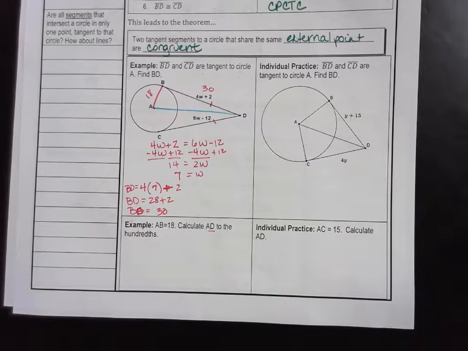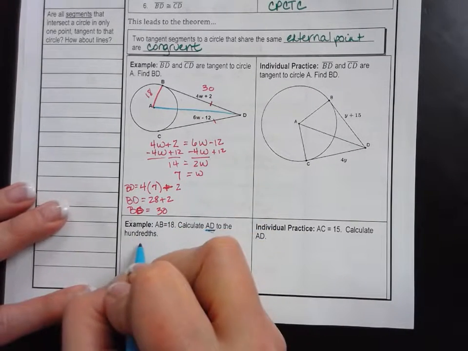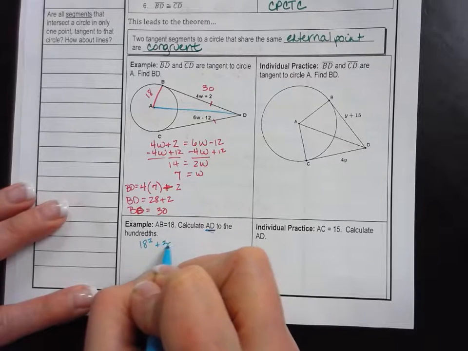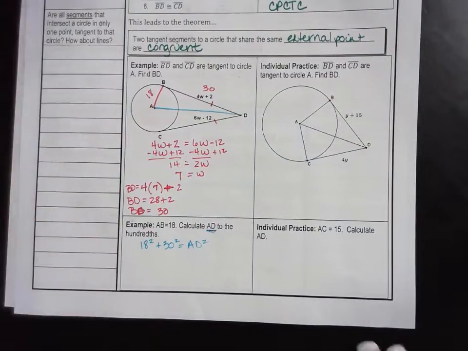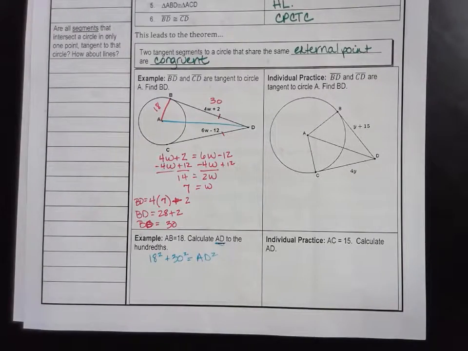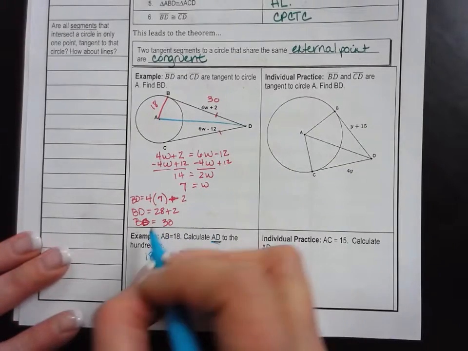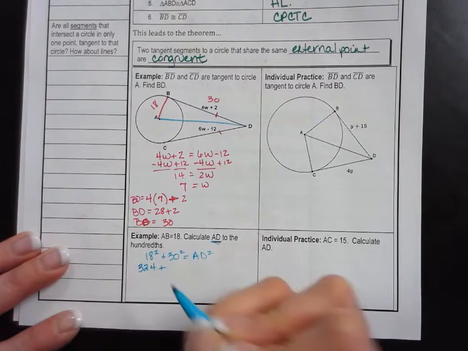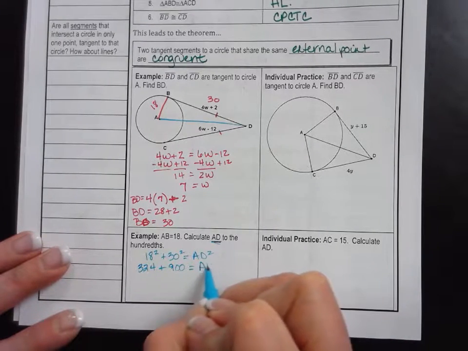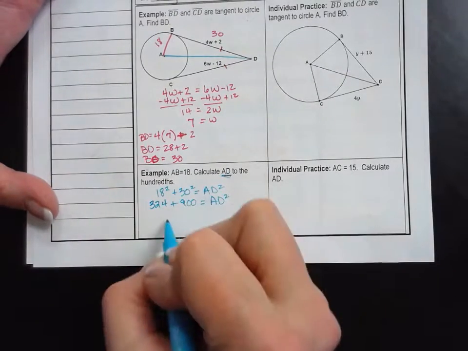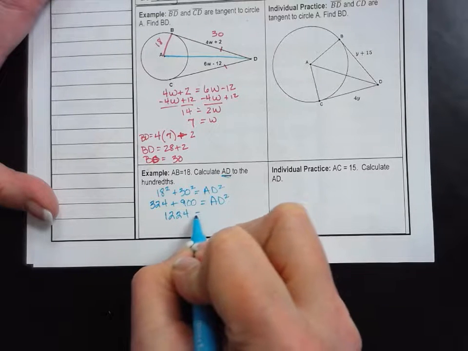How can I do that? Pythagorean theorem, best thing in the world. So 18 squared plus 30 squared is going to give me my AD squared. All right, so when I do my calculations, I'm going to get 324 plus 900 equals my AD squared, which adds together to 1224.